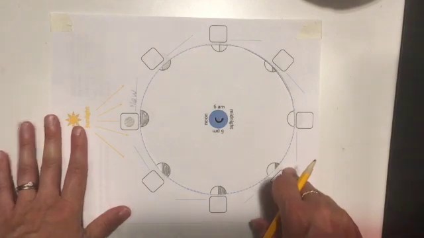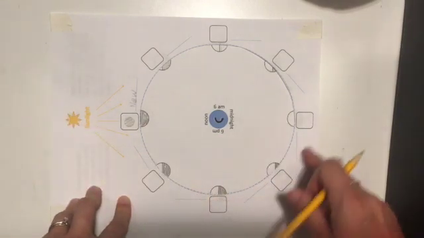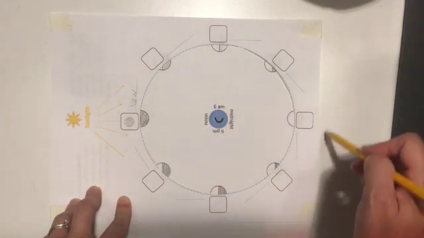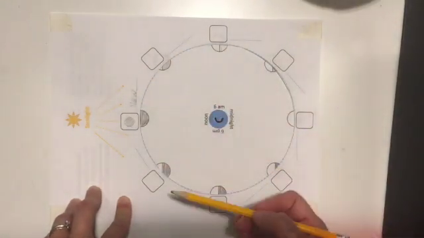Then we're going to go around counterclockwise like this, because that's the direction that the moon orbits. It actually orbits around counterclockwise.